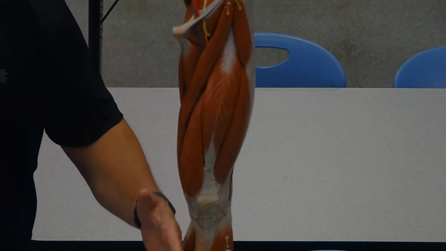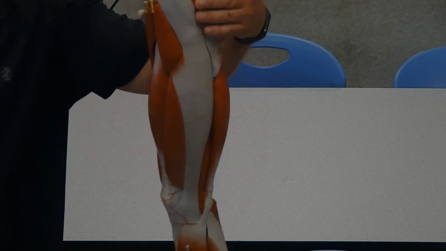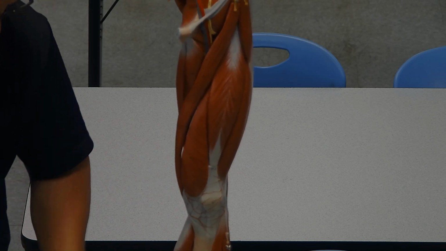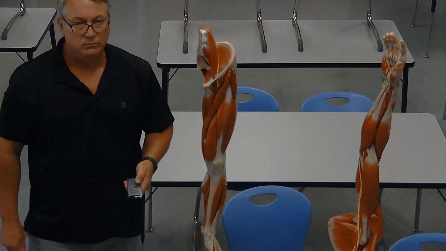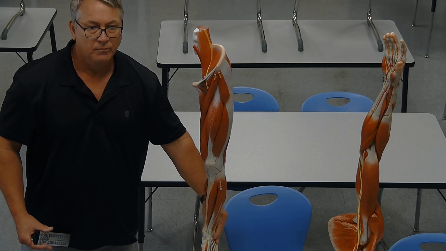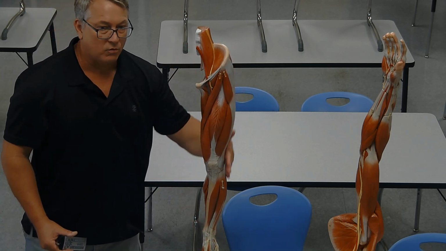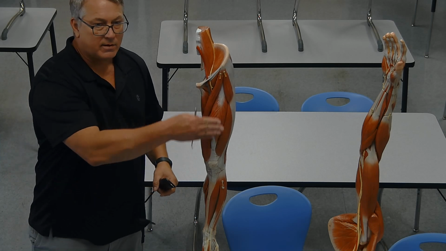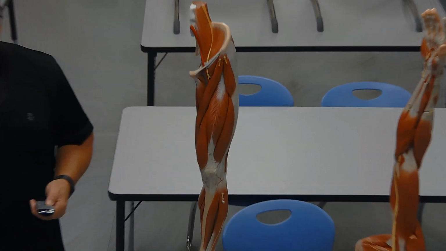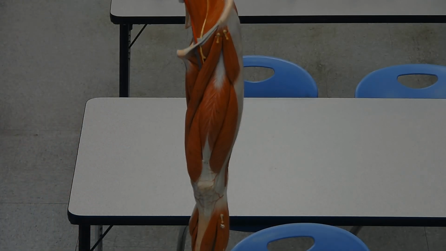Now this is the medial side. This is the lateral side right here. If I was to show you the whole leg, all this would be the medial side. This is the lateral side. So here's the anterior part of the thigh right here. Let me zoom in. So you have your quadriceps.